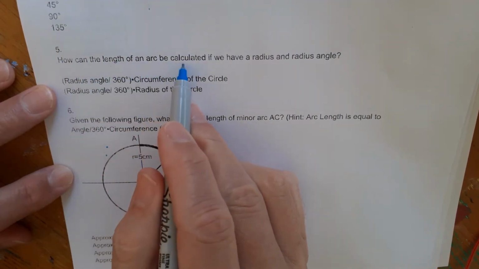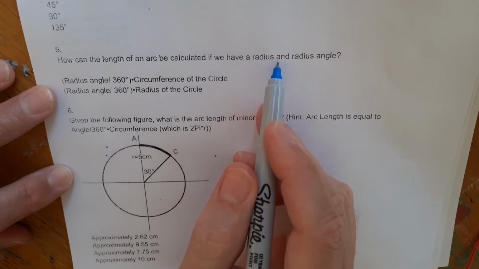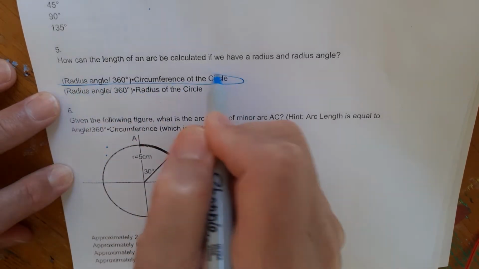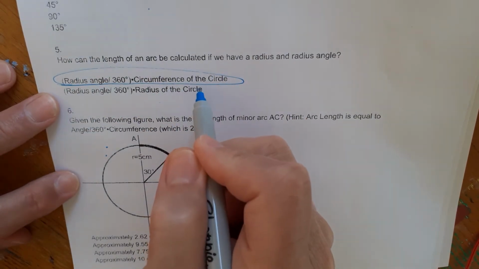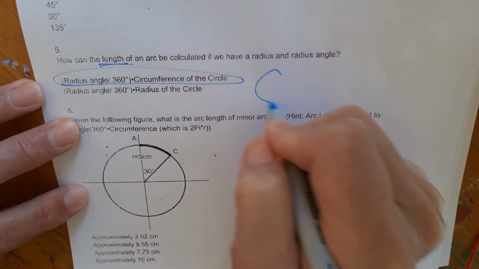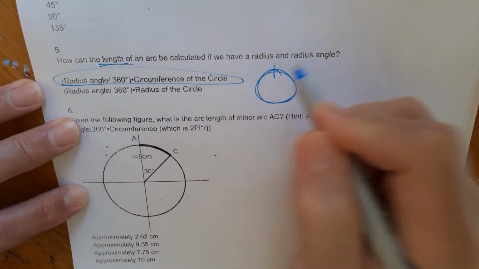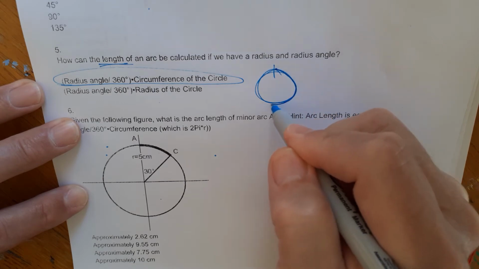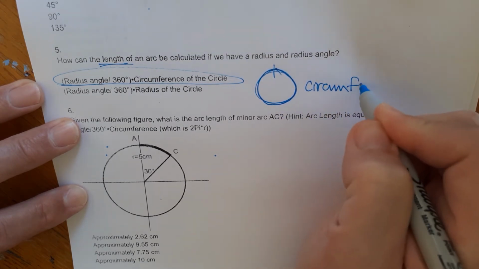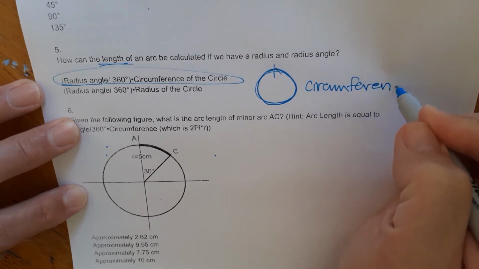How can the length of an arc be calculated if we have a radius and a radius angle? So we're going to do a couple problems with this formula. The formula is right here. It's an interesting idea. What they're asking for is length. If we started here and traveled around the circle, this would be circumference. Circumference is the distance around a circle.